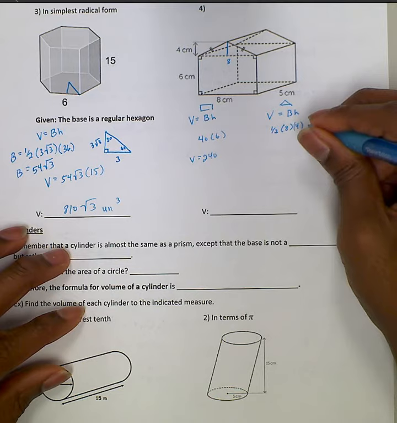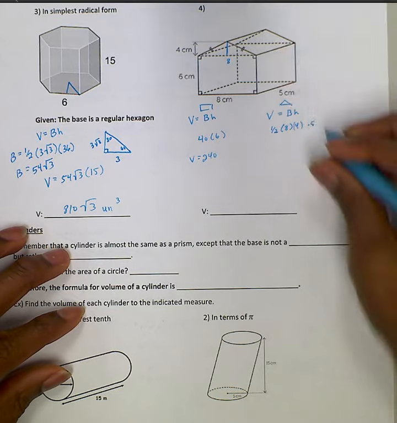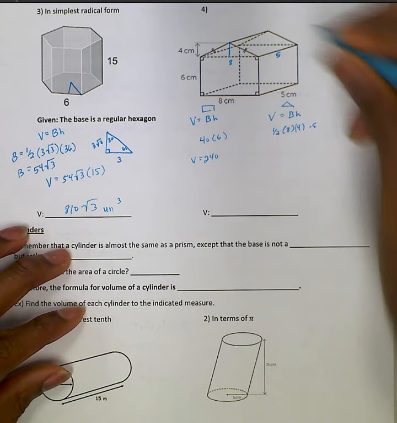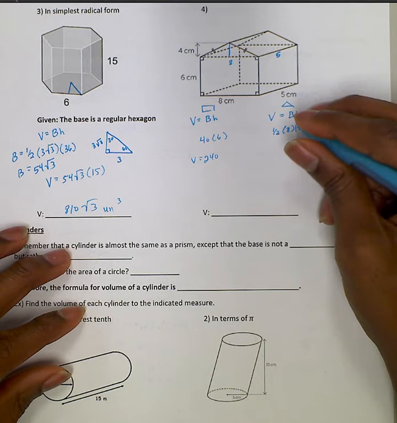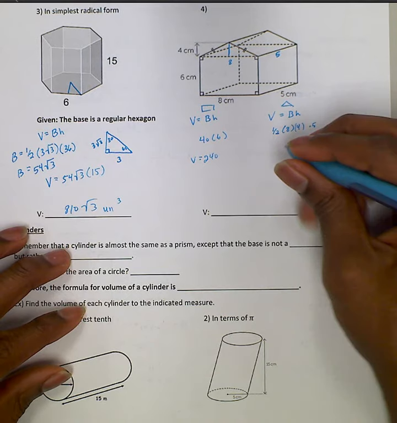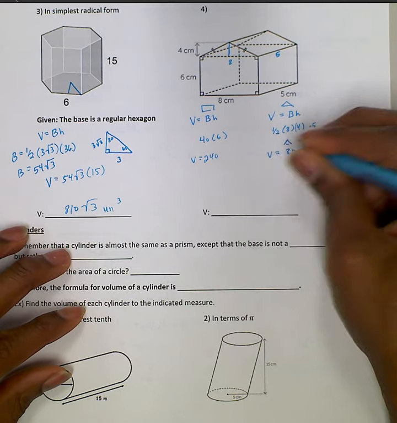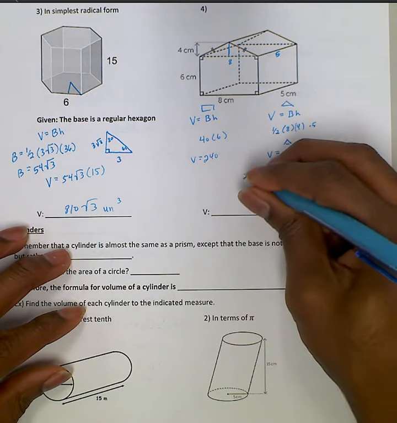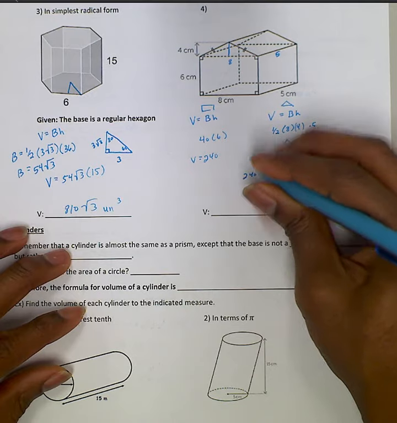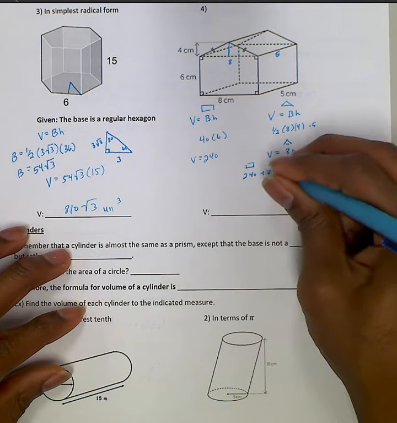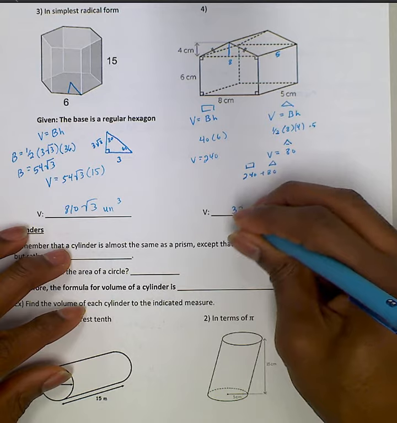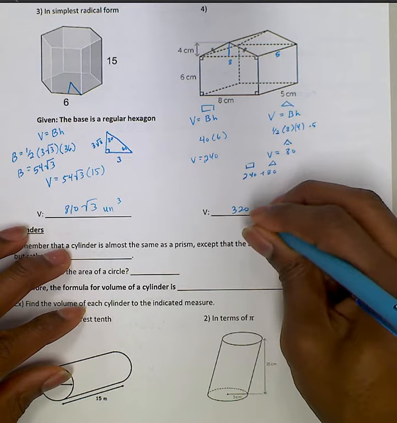Okay, the distance between the bases is 5. So that gives us 16 times 5, which is 80. So the volume of the triangular prism is 80. Okay, and so then what we'll do is we add these two volumes together, the rectangular prism and the triangular prism, and that gives us 320 centimeters cubed.